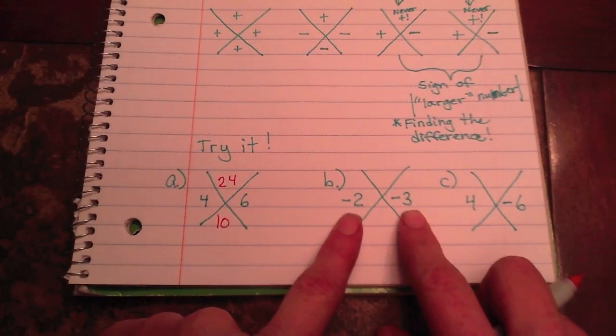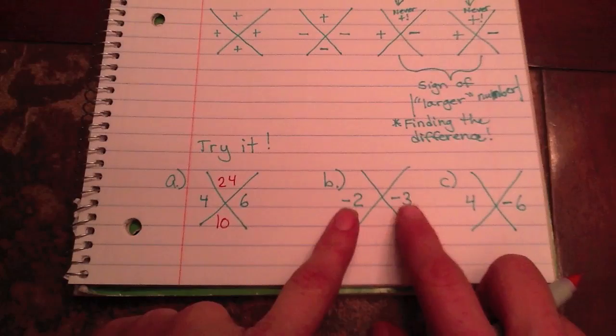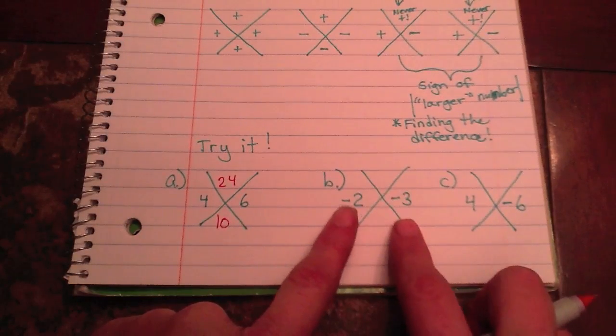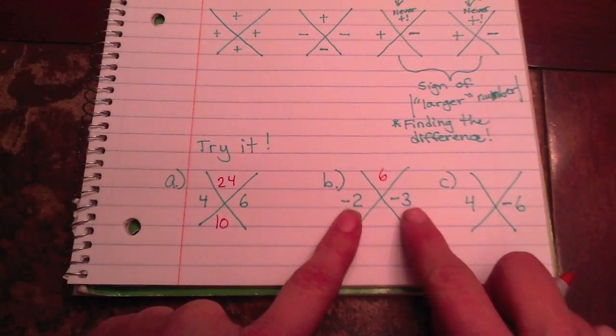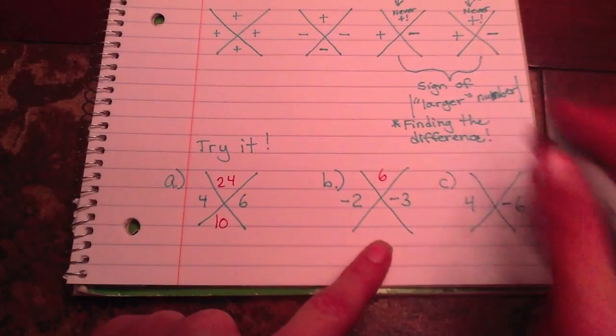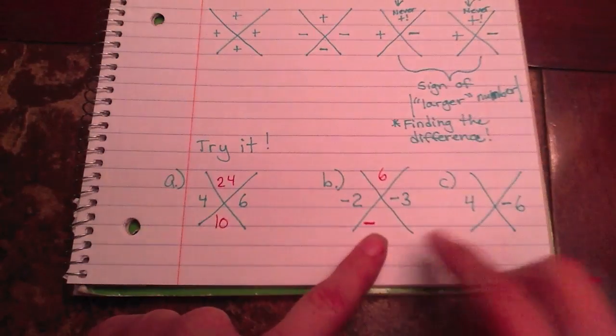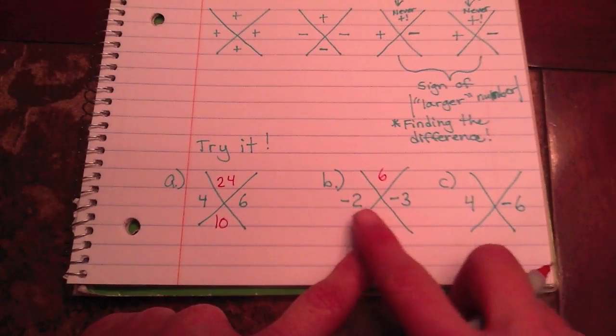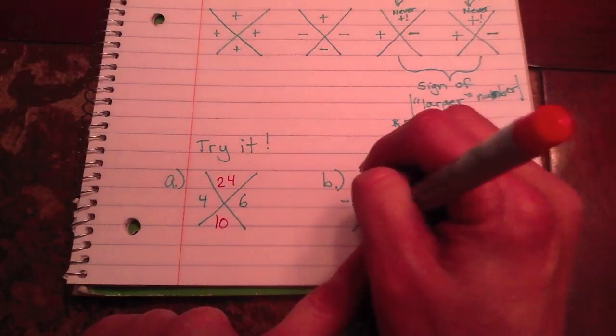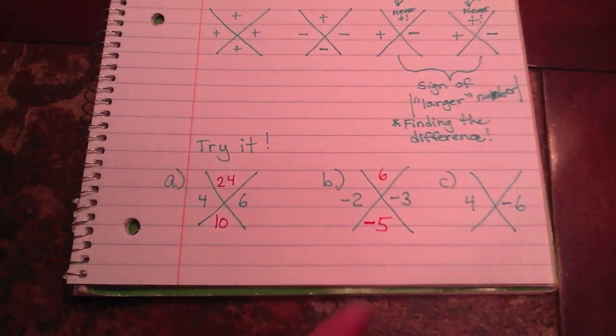Two negatives, so the same rules apply. A negative times a negative is a positive, so 2 times 3 would be 6. A negative plus a negative is still a negative. Some of you who have been having trouble with some of those rules, you've got to get good at those for this. Negative 2 plus negative 3 is negative 5.